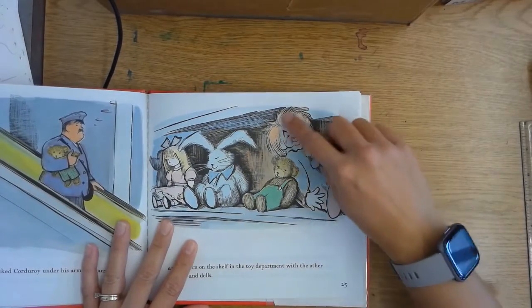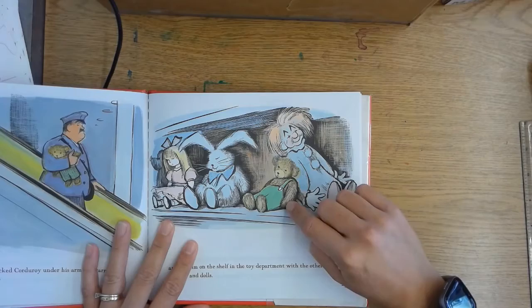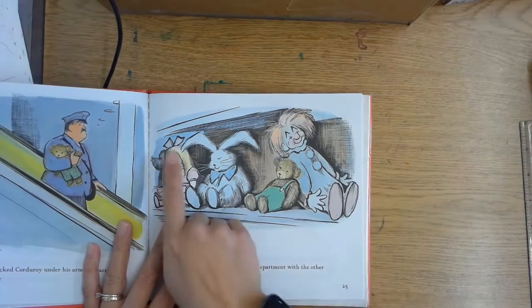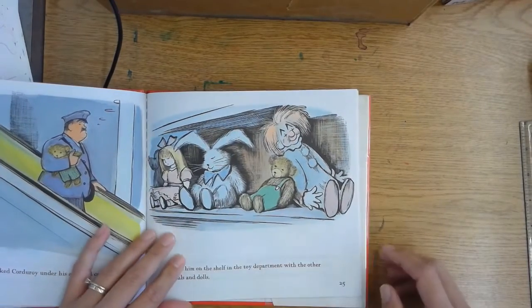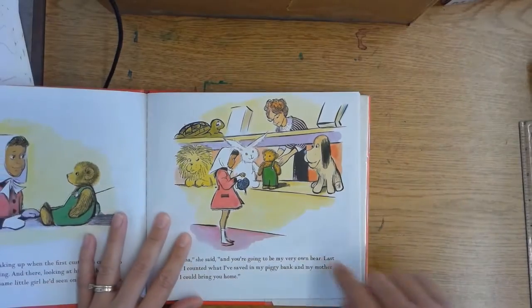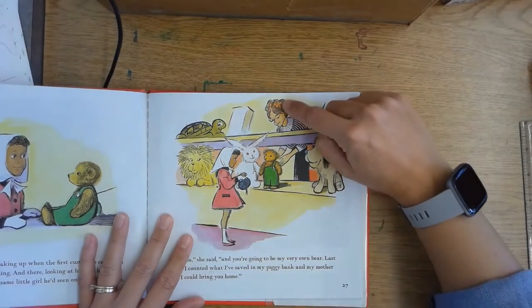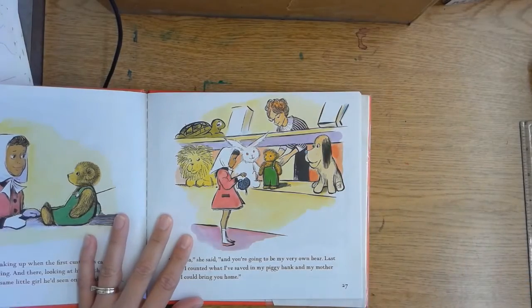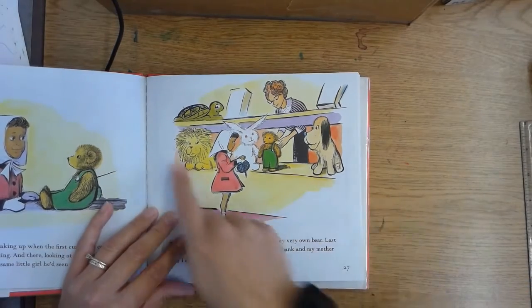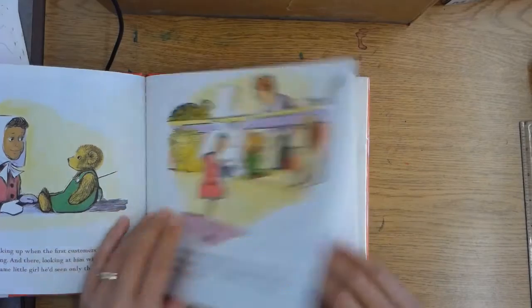Even here we've got the clown's hair, same thing with his fur, the fur on the bunny, we've got the doll's hair, we can tell it's really straight. Okay, we've got the little girl, she's got straight hair as well, but if you look up here you can kind of see the curls in the woman's hair. So we're showing the texture there. And we've got the lion's mane.